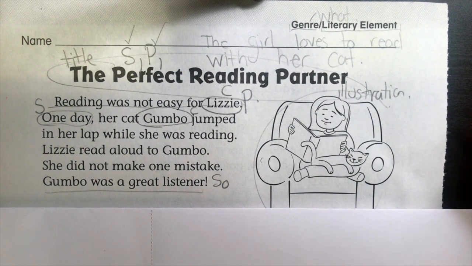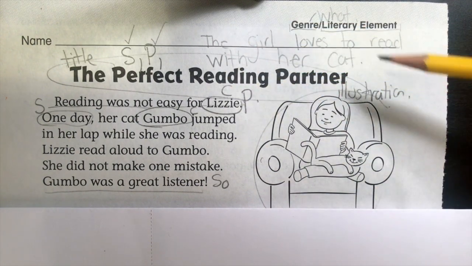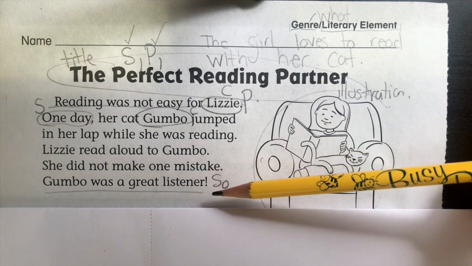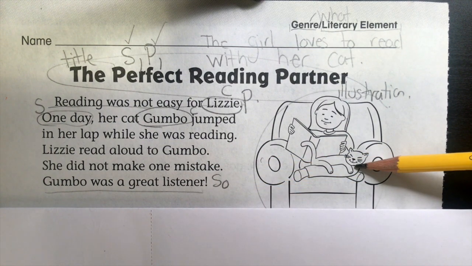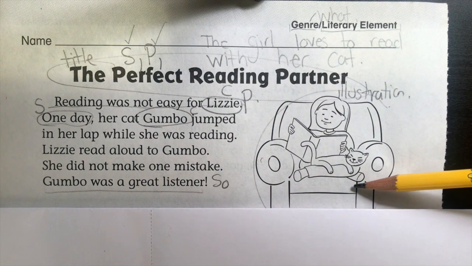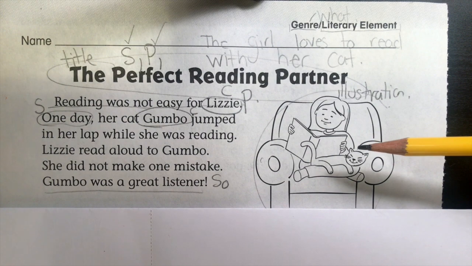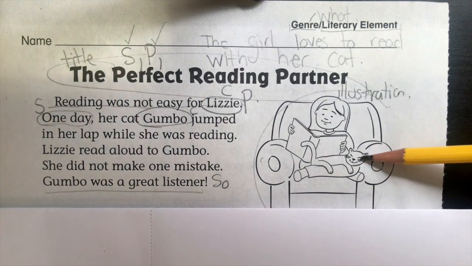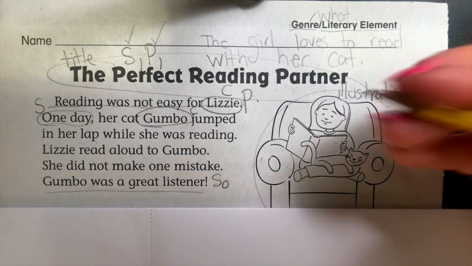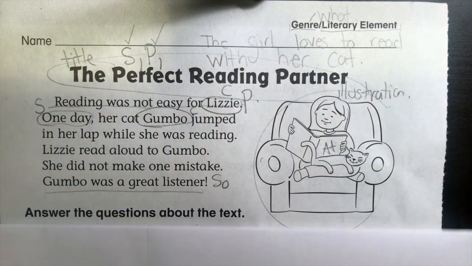Wow. I wonder if my prediction was correct. Let's see. The girl loves to read with her cat. So based on that, I can tell you that Gumbo was a great listener. She loved to have Gumbo reading with her. Therefore, he made her love to read because she read A+. Wow. Now let's look at the questions.